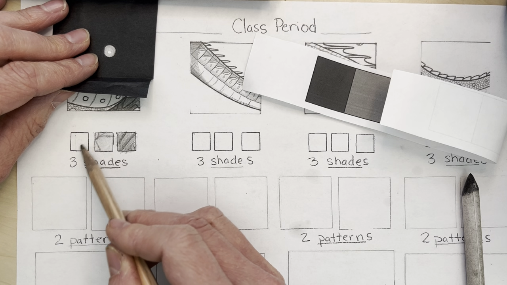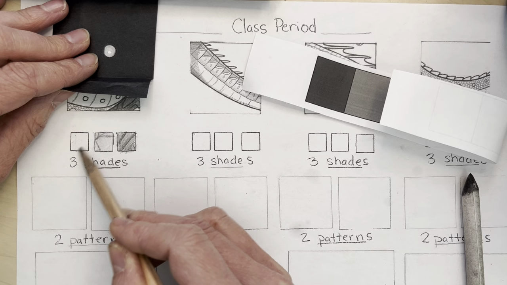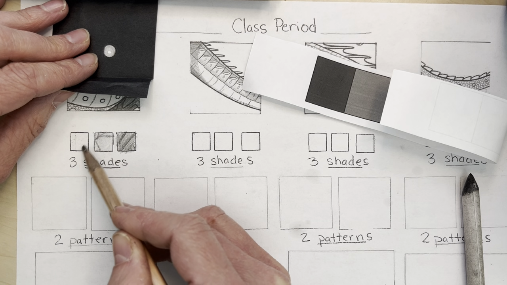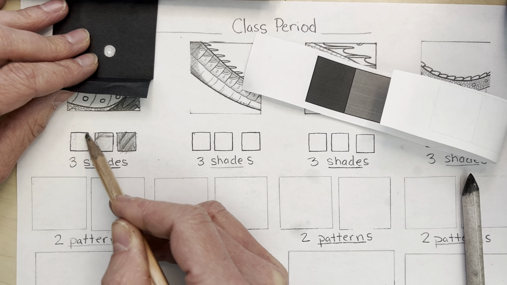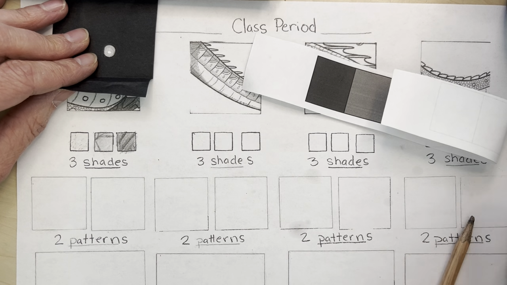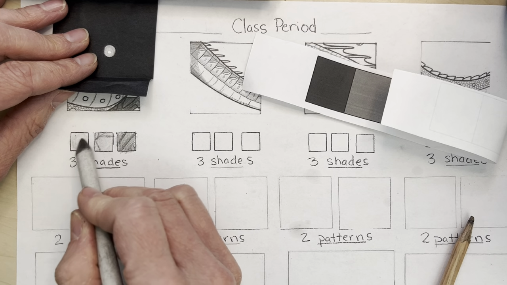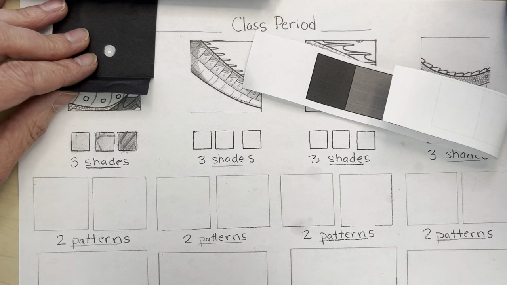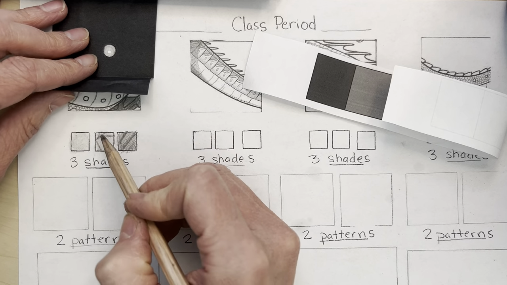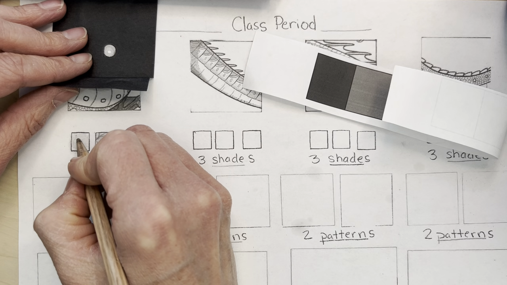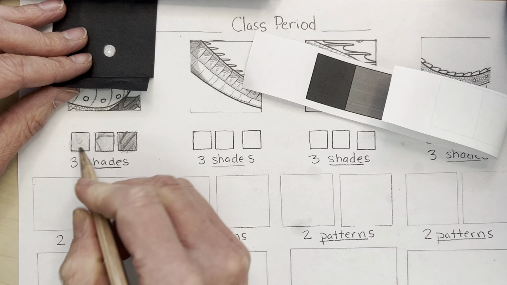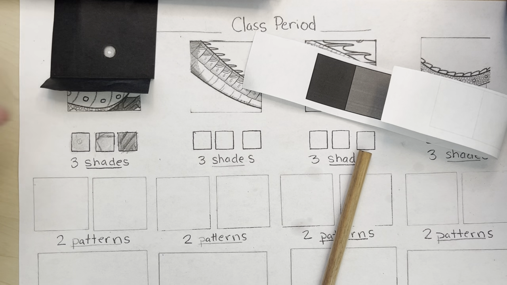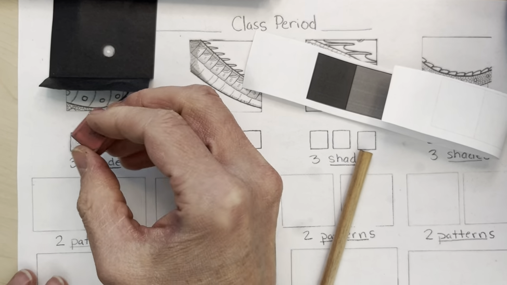So super, super, super light. I'm barely putting any pressure at all. I'll use my blending stump. So we should have 3 distinct shades. They should be different. So this one, to me, looks very similar to the shade here. So I either need to make this one lighter or this one darker. I'm gonna make this one lighter.